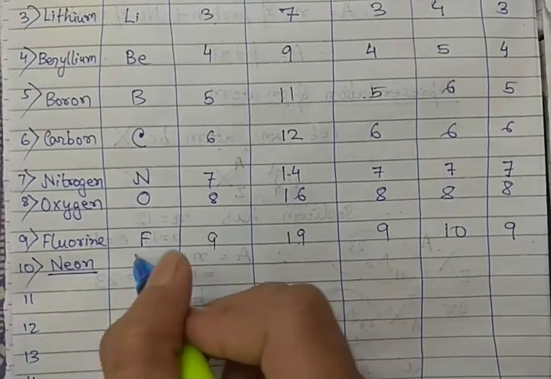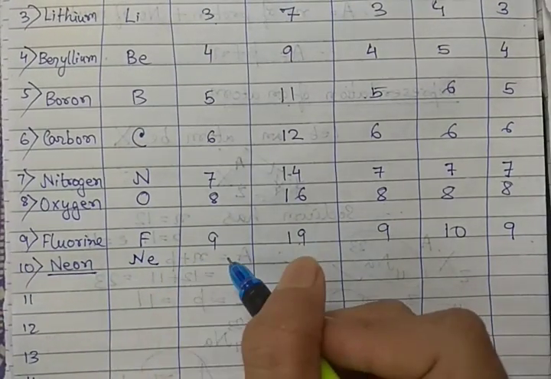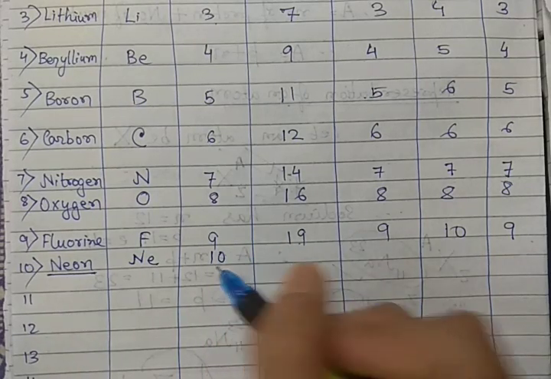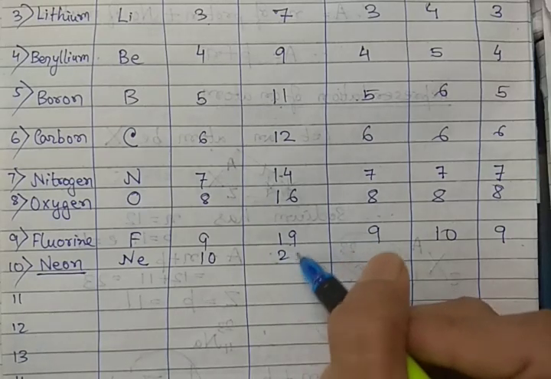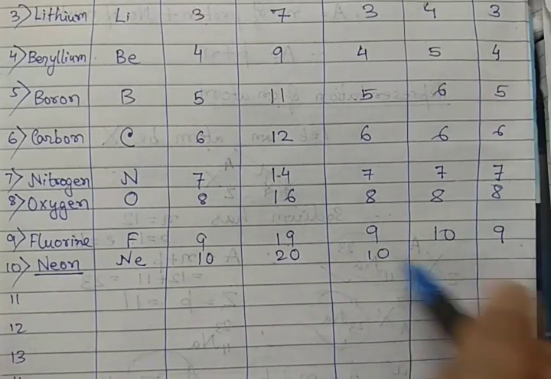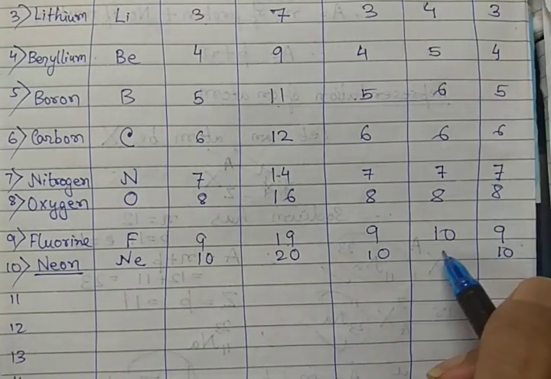Neon is represented by the symbol Ne. It has an atomic number 10. 9 এর পর 10 হয়, তাহলে নিয়নের atomic number কত? 10. Its mass number is 20. Therefore number of protons 10, number of electrons 10, and number of neutrons is also 10.